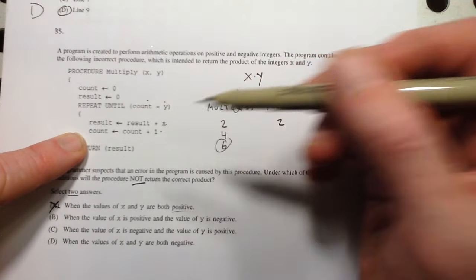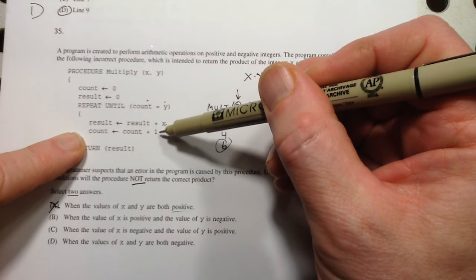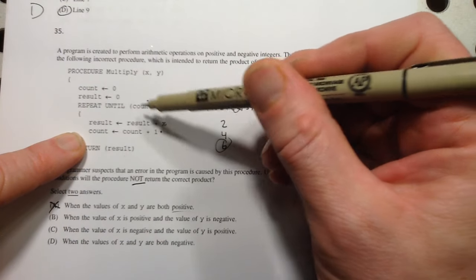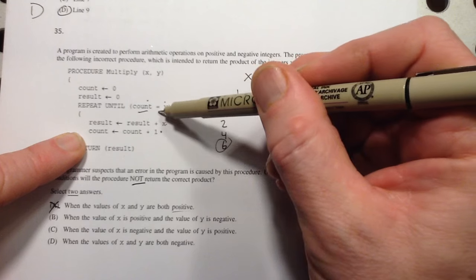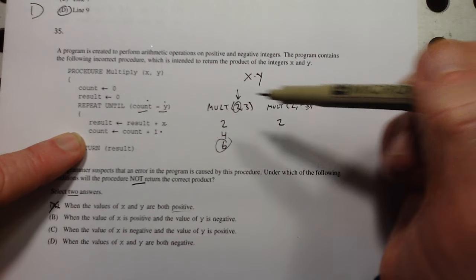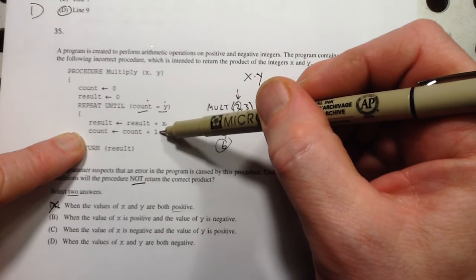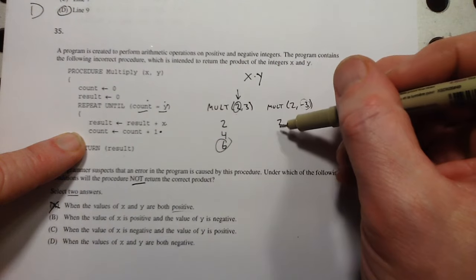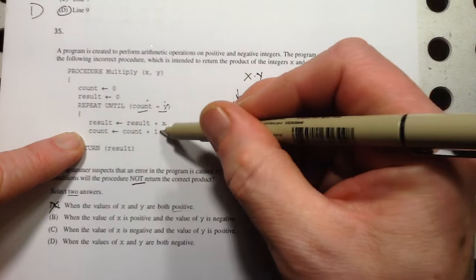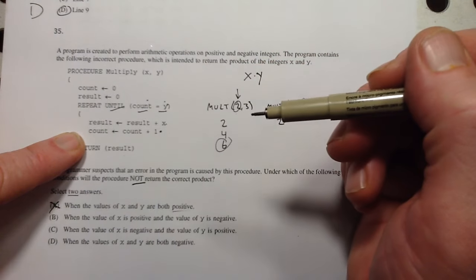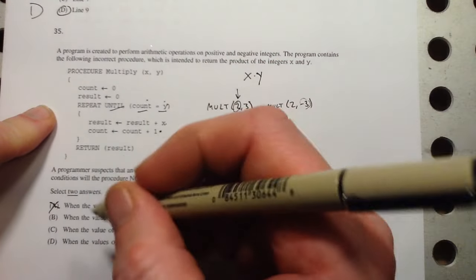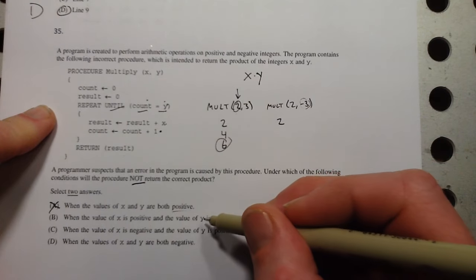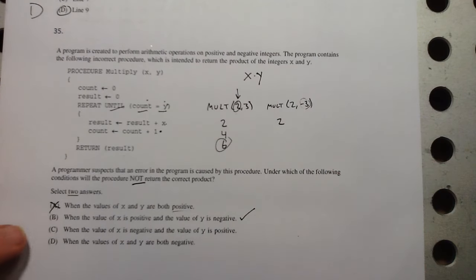And so the problem here is I'm going to keep adding to the count, and I'm going to repeat until count is equal to y. But y is negative 3. If I keep adding 1 to the count, it's never going to be equal to a negative number. So this is just going to go on forever, because we're never going to reach this until condition. So this does not work when y is negative.